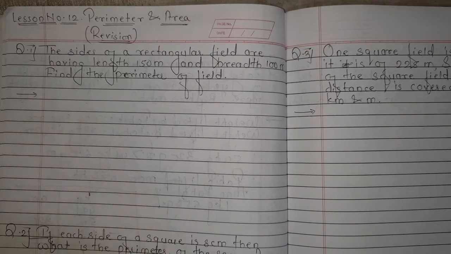So in the previous lecture we have started revision of lesson number 12, perimeter and area. We have solved some basic few sums based on perimeter. We have also revised the formulas of perimeter of square and perimeter of rectangle.